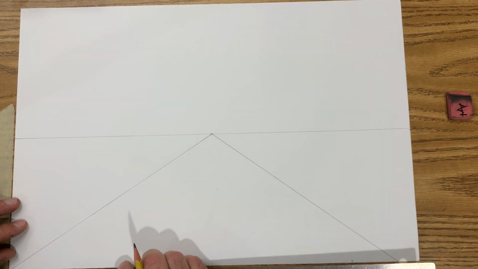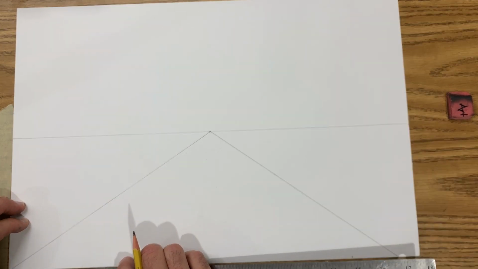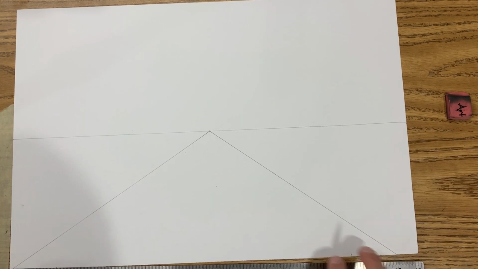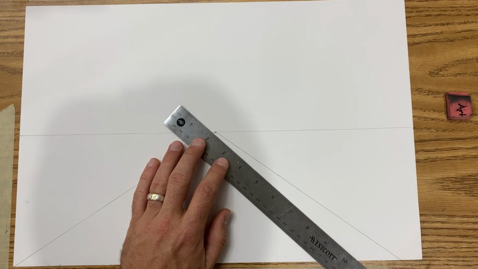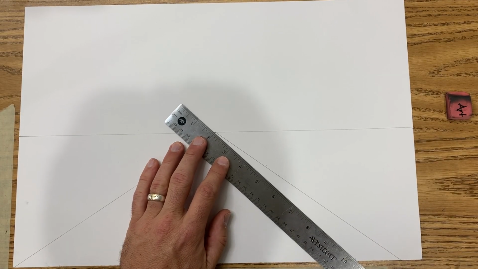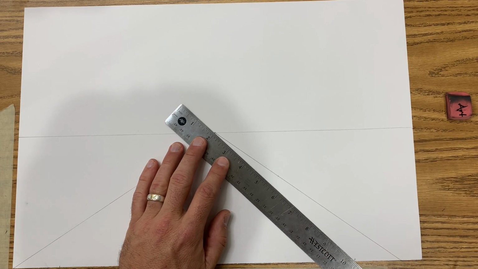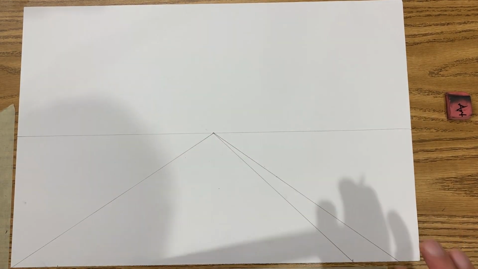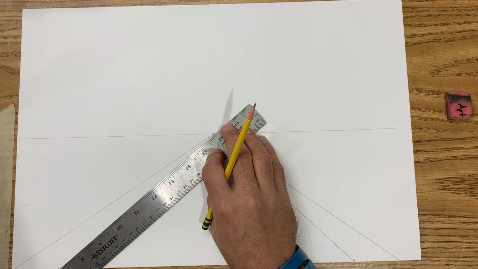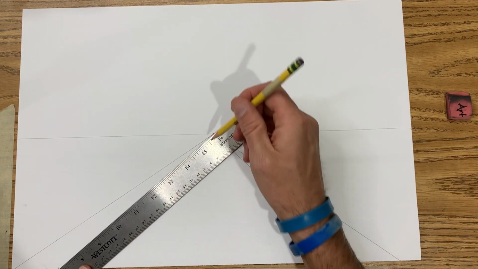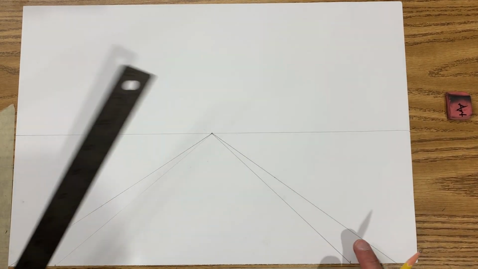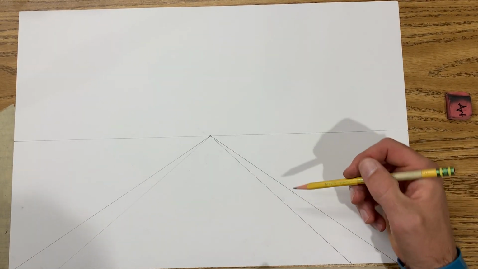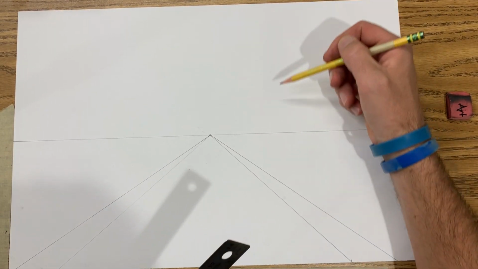All right, I'm gonna do one at this side, because again, the sidewalks will be the same width on both sides, okay? And again, I'm gonna make sure that these are light lines, because I might end up erasing some of them, and I'll explain why in a few minutes here. Okay, so there's one sidewalk on one side, one sidewalk on the other side. Now I'm gonna just start with one building, okay?